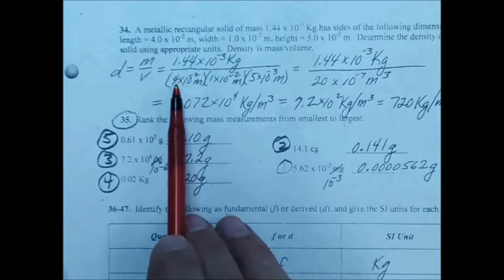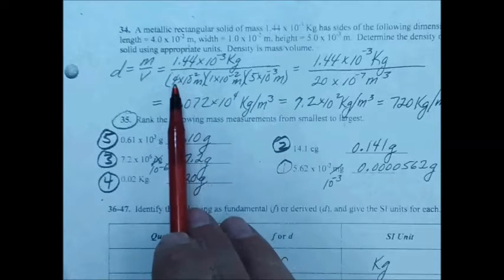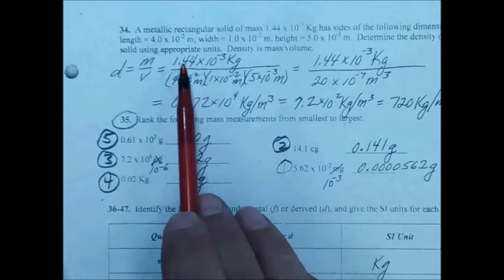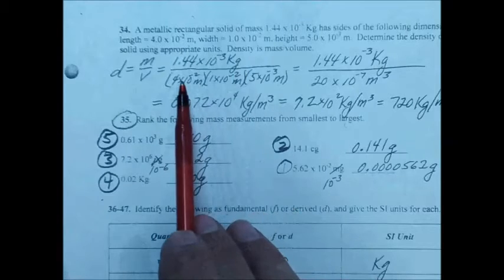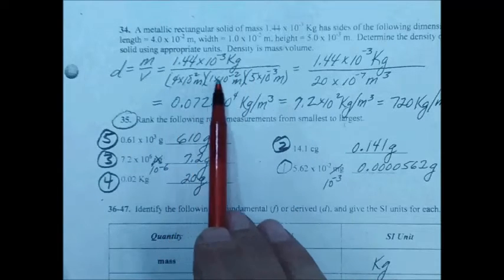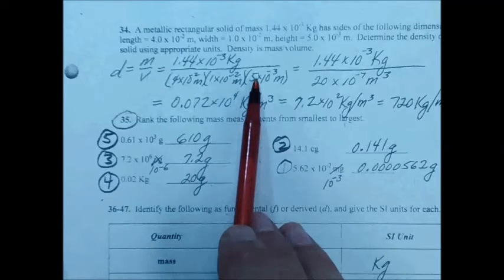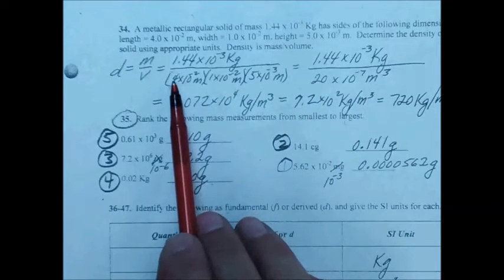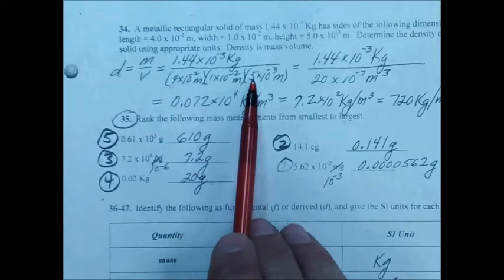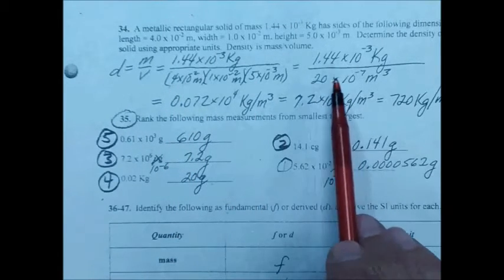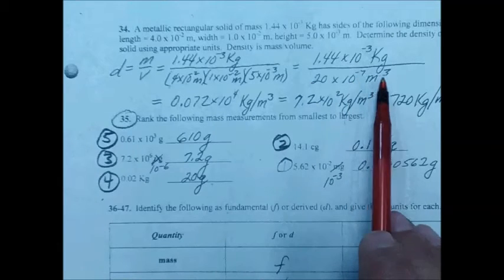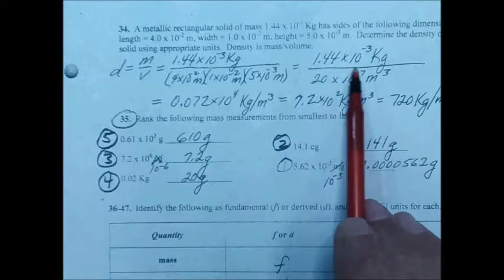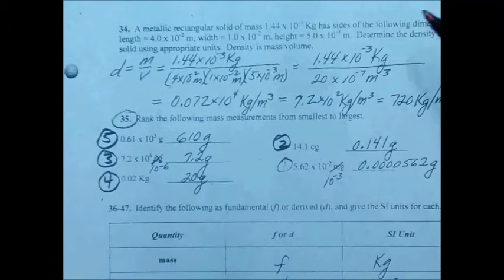The volume is length times width times height. So we'll put our 3 length dimensions on the bottom. So we have 1.44 times 10 to the negative 3 kilograms, and we divide by all of these. Now, normally I would not recommend multiplying all of these together and then plugging them in, but since they're easily done in your head, 4 times 1 times 5 is 20. So we have 20 times 10 to the negative 7 meters cubed.